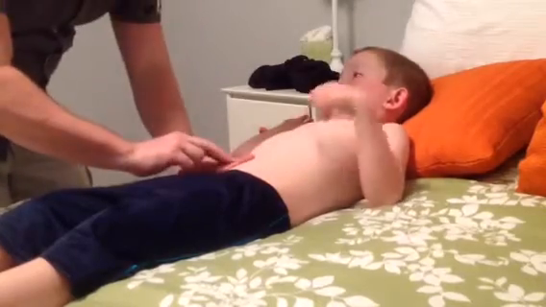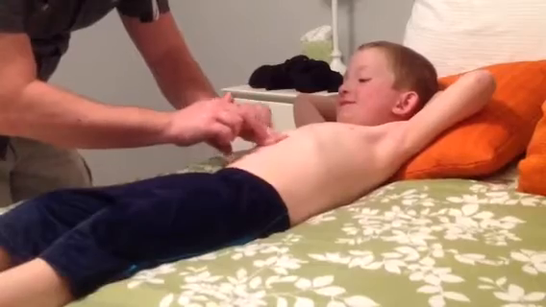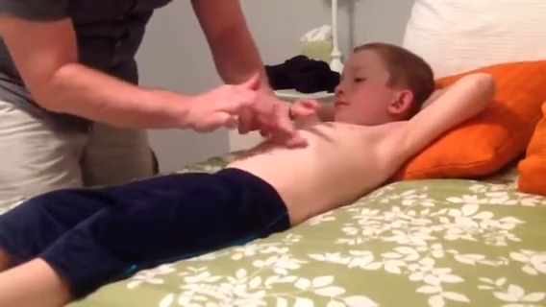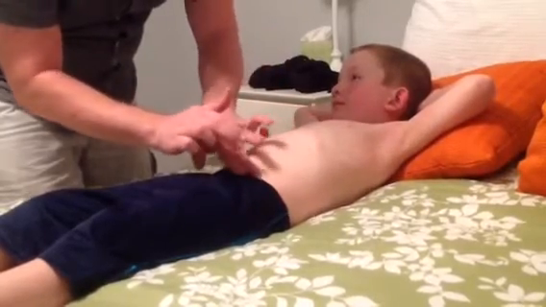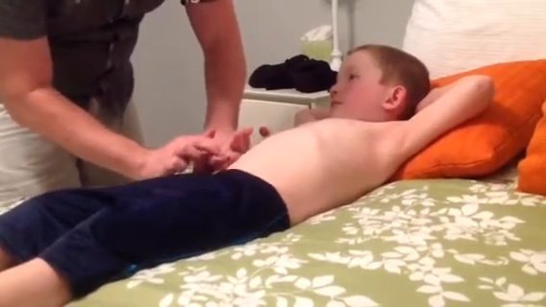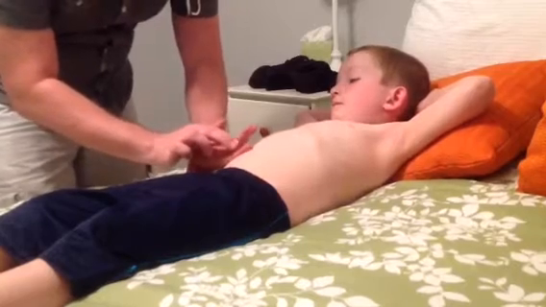All right, now I'm going to go on to percussion. I'm just going to do some general percussing around the stomach. I'm going to notice for the gastric bubble, which I can hear right there. It's nice and tympanic. Now, since I'm in this position, I'm going to go ahead and look for the liver borders.